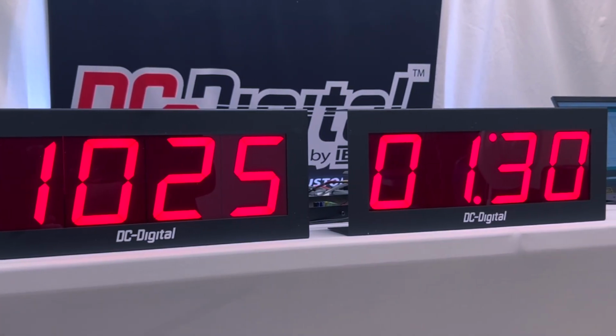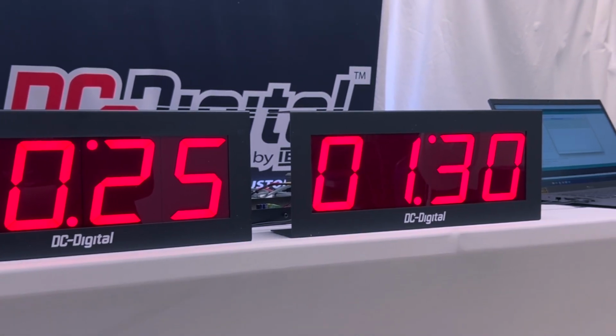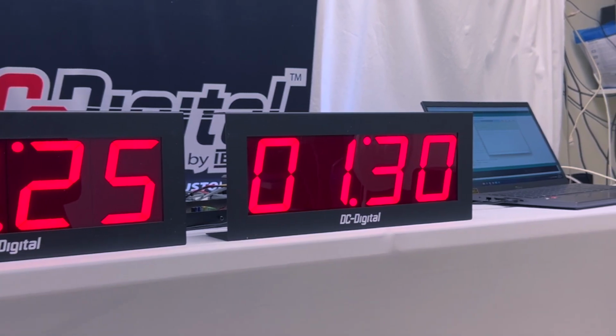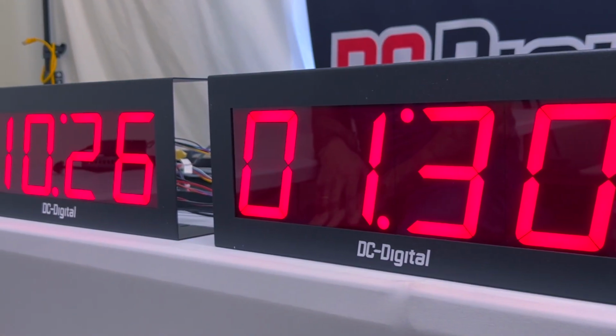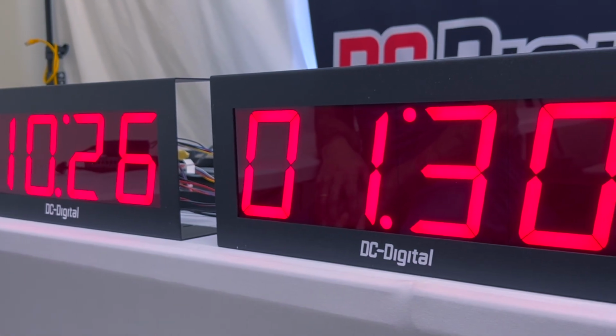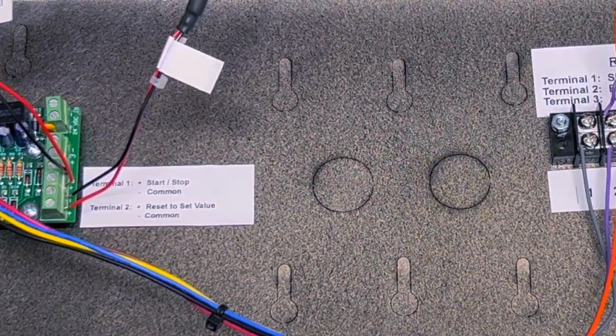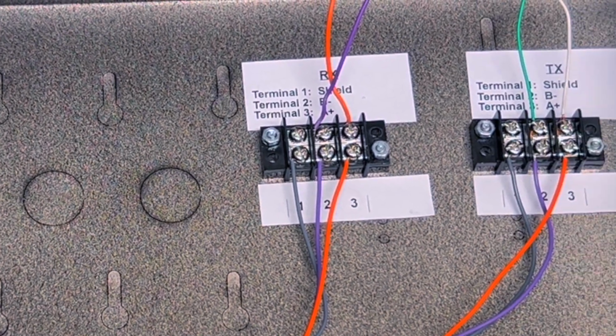Now, another key thing is when Ben sets the value on the down timers, it will retain that memory indefinitely until you change it, but power failure won't affect it. It'll retain the time.